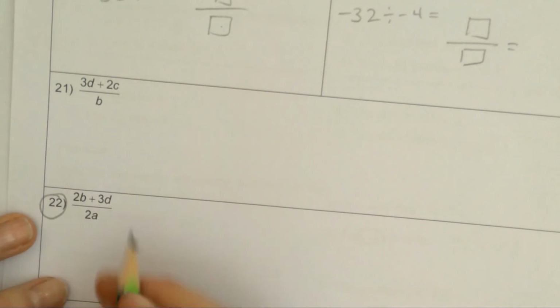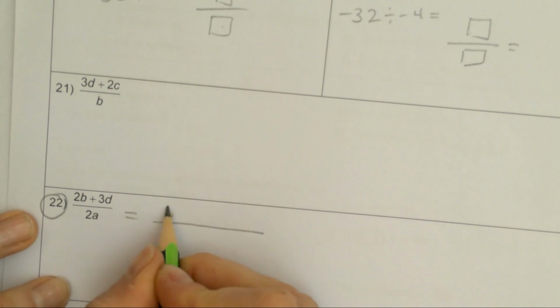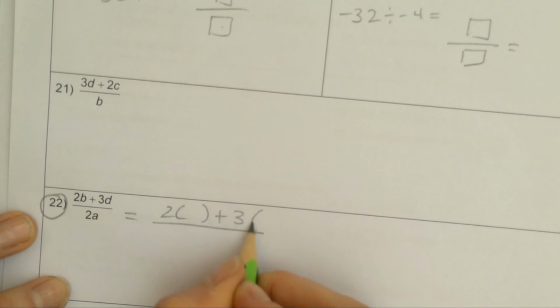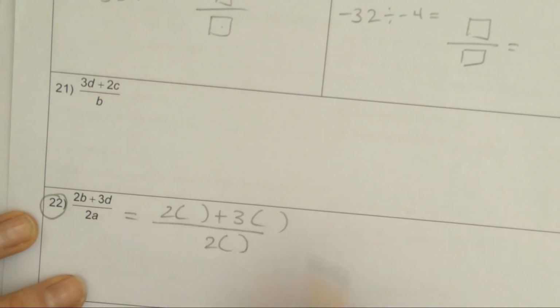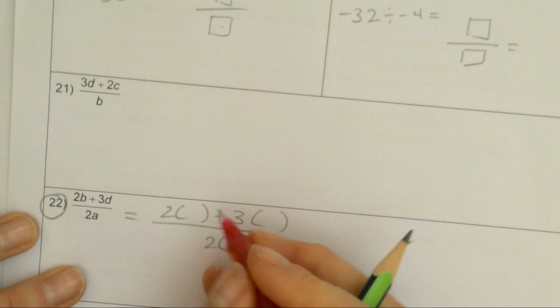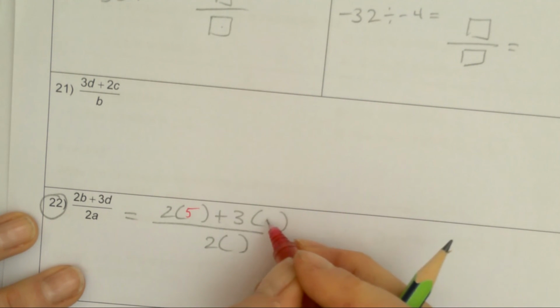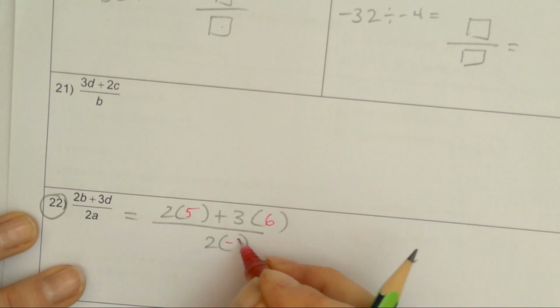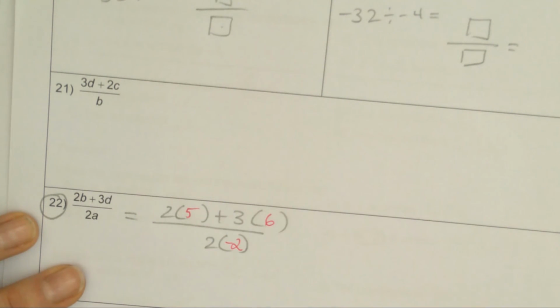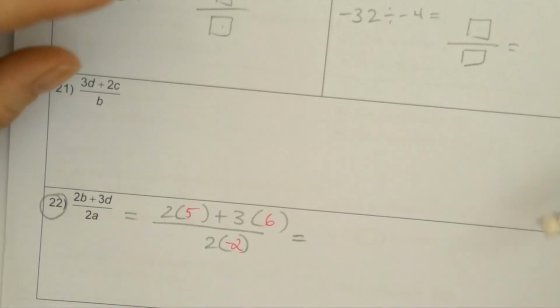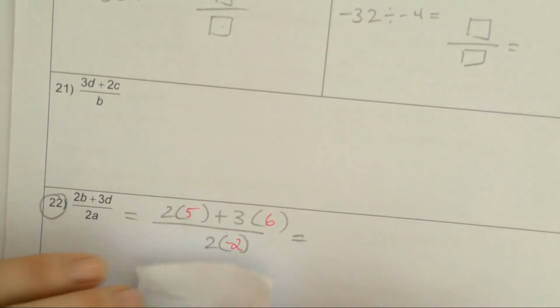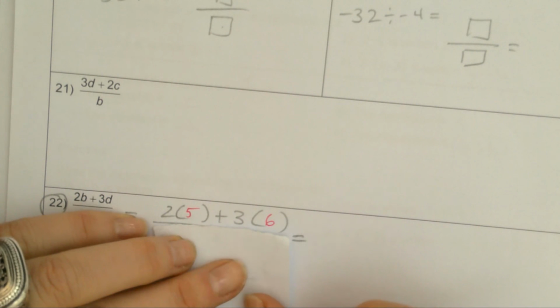22. 2 bracket bracket plus 3 bracket bracket, 2 bracket bracket. So B is 5, D is 6, A is negative 2. Okay, so do you want to do the top or the bottom first? It doesn't matter if you do the top or the bottom first. Let's do the top first because it looks bigger.